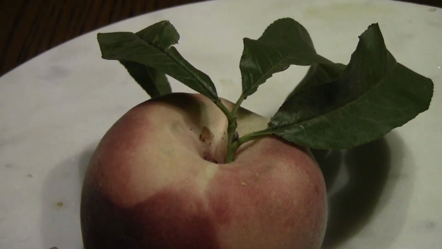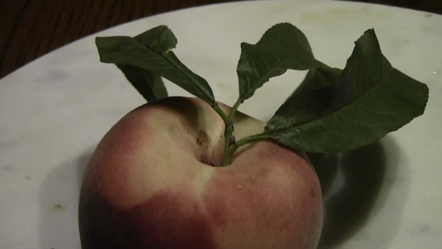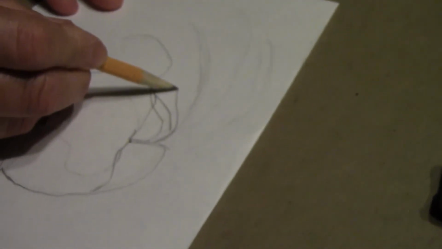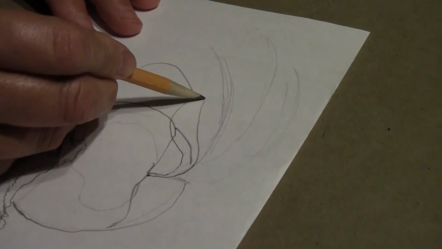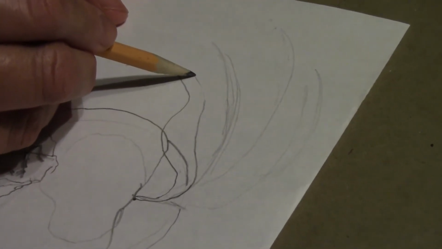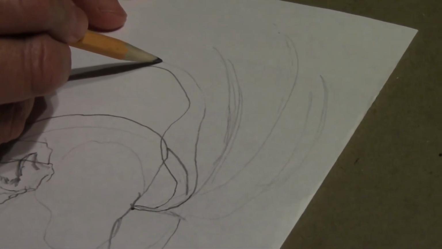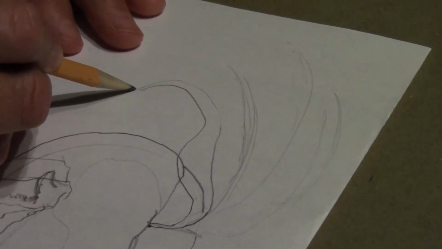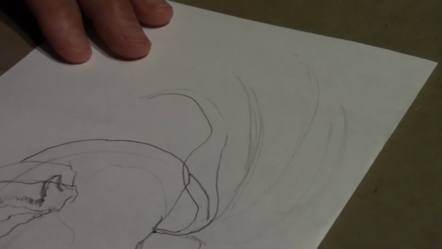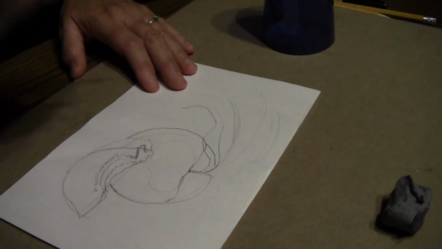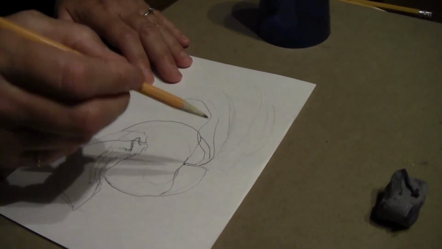Okay? So I'm going to finish that center vein. And then in some places the vein kind of disappears because of the light and the shadow, and it also curves around. So remember, I don't have to have the same pressure on my pencil the whole time.